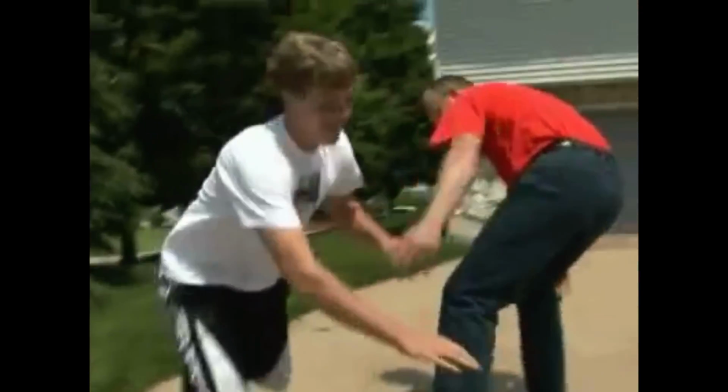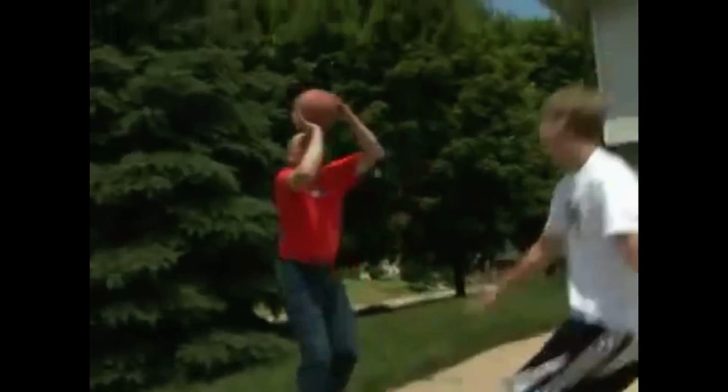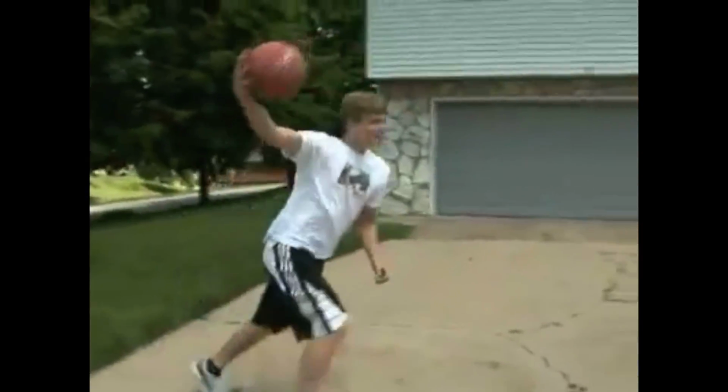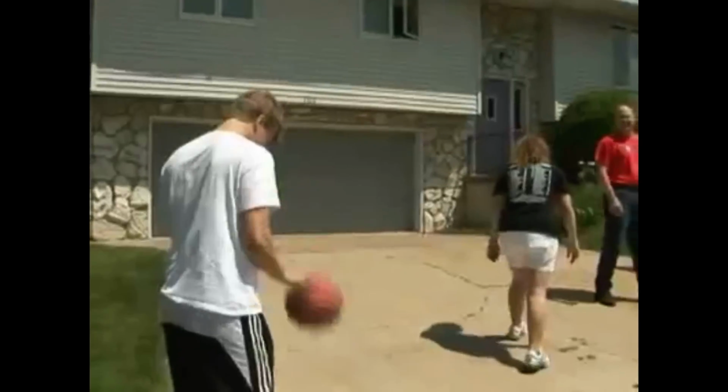Jacob loves playing one-on-one against his dad. He's been doing it for many years, but a medical problem has made playing basketball more difficult for him. At the age of 6, Jacob was diagnosed with recurring respiratory papillomatosis, a benign growth in the larynx or voice box area. The growth caused breathing and speech problems.